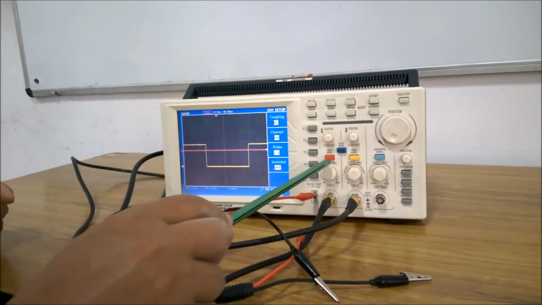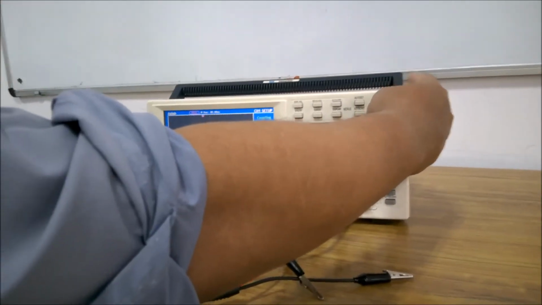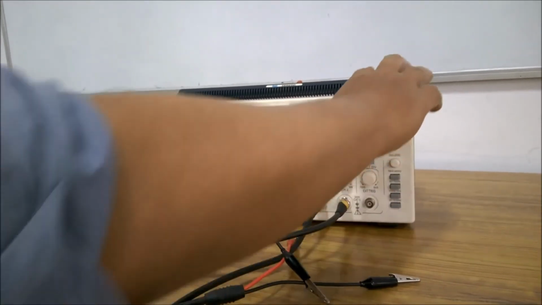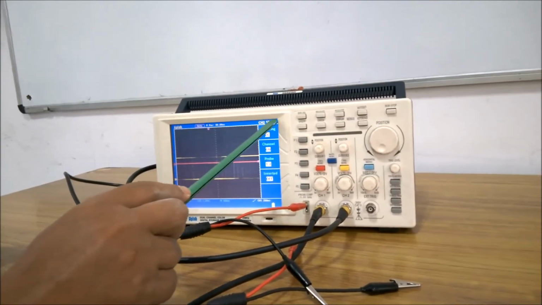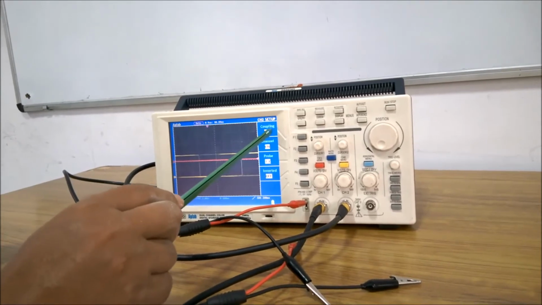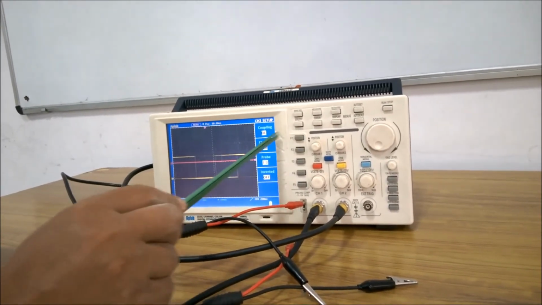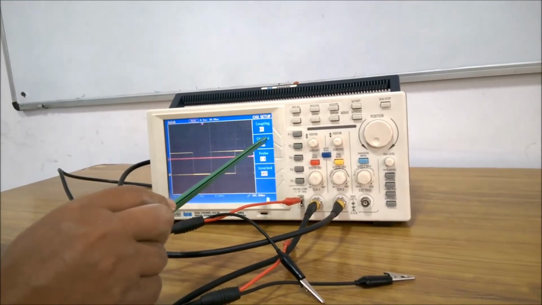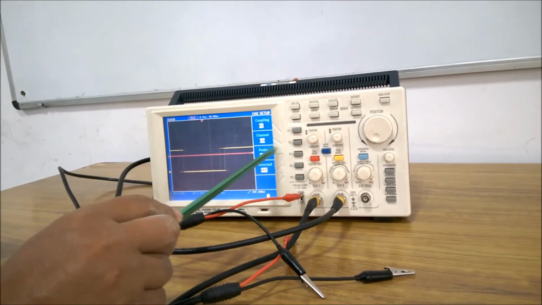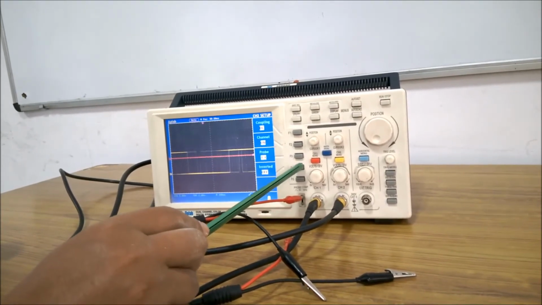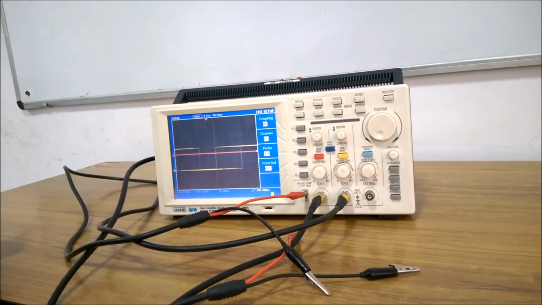Another important thing: suppose you want to turn off channel number 2. You press channel number 2, and you can see the channel number 2 setup appearing. The first one, DC coupling, F1 is associated with this, then F2 is associated with switching off and on, then F3 is associated with the probes, and you can get the inverted waveform, or if it is off you will not get the inverted waveform.